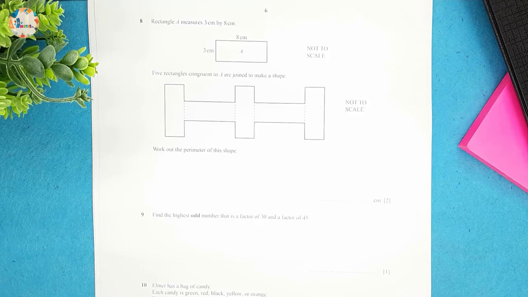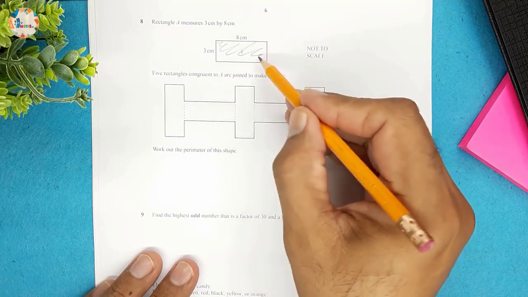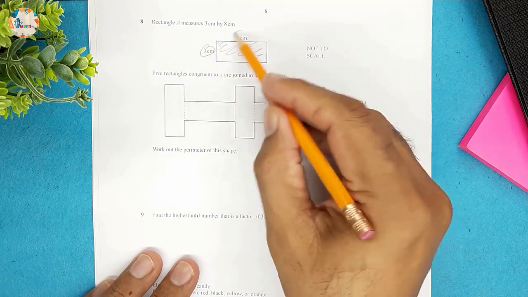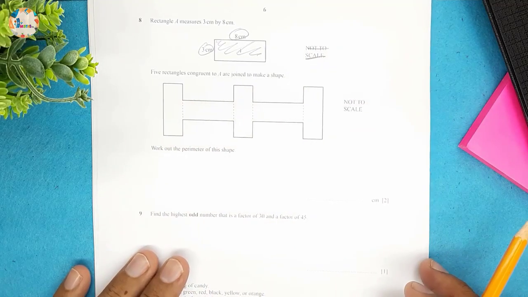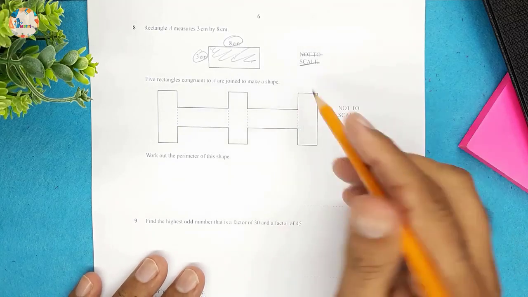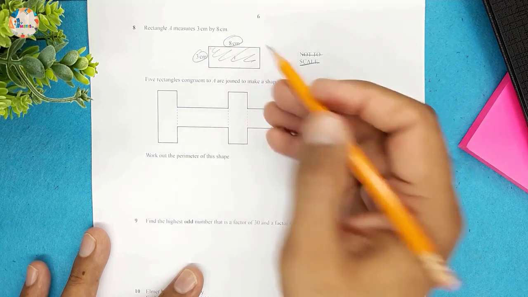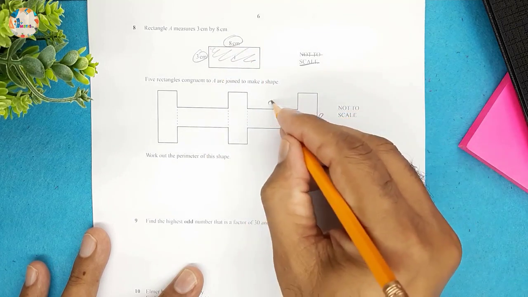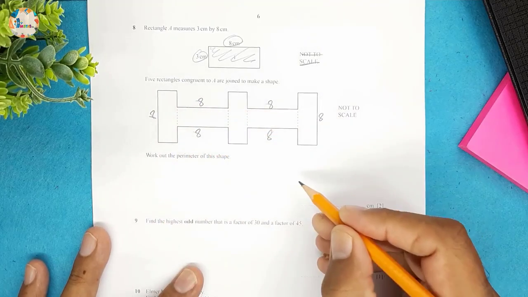Question number 8. Rectangle A measures 3 centimeters and 8 centimeters, not to scale. 5 rectangles congruent to A are joined to make a shape. So this lengthier side is 8 centimeters, 8, 8, 8, 8 and 8.